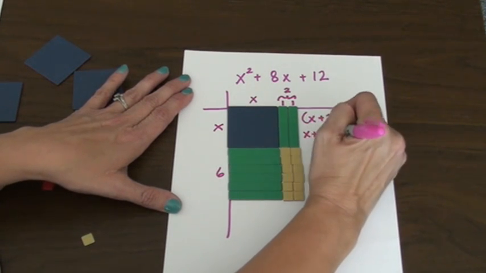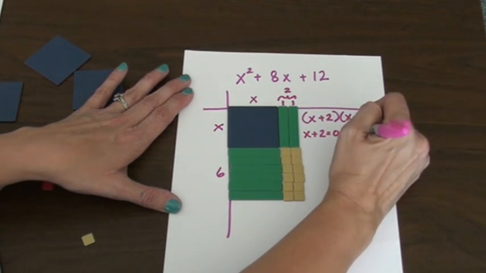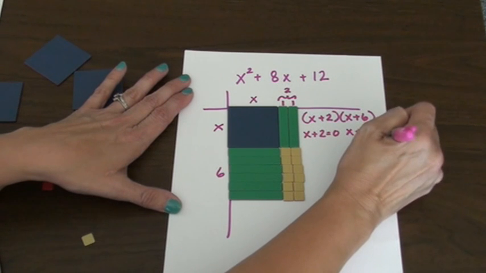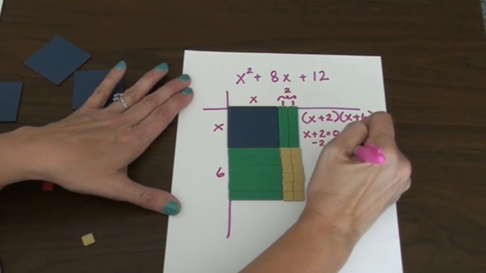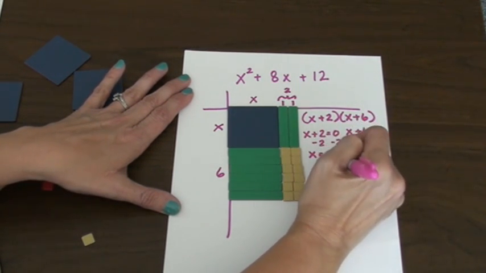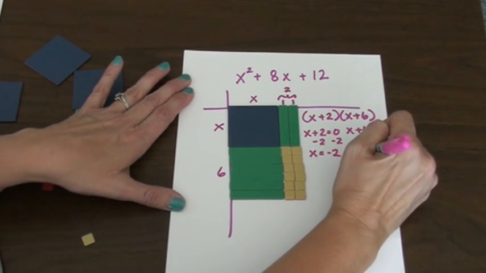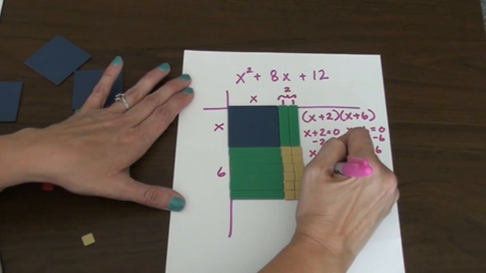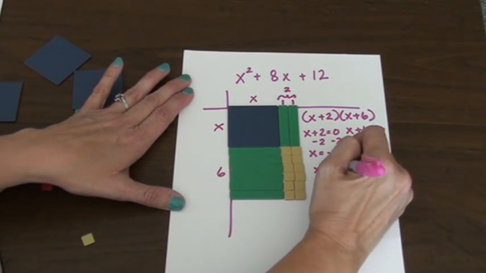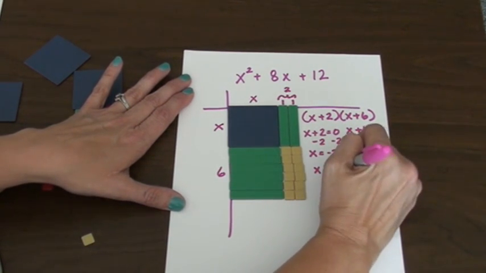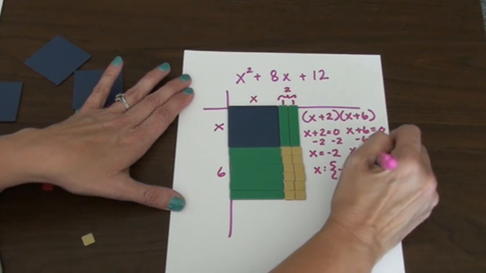Now I'm going to use the zero product property and set both of these equal to 0. I'm subtracting 2 from both sides. I get x equals negative 2. Subtract 6 from both sides. x equals negative 6. So my 2 solutions would be negative 6, negative 2.